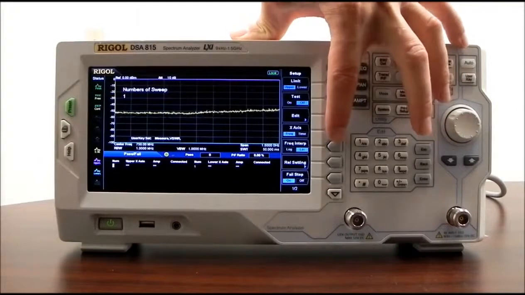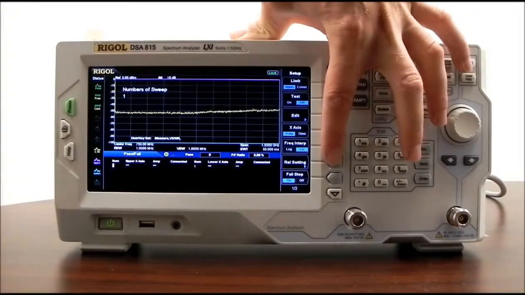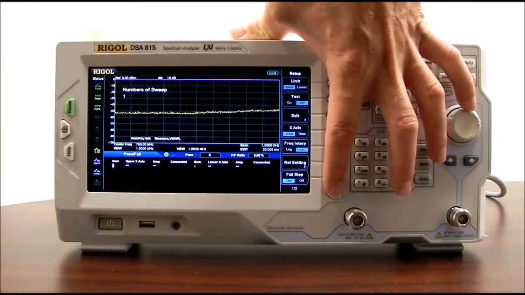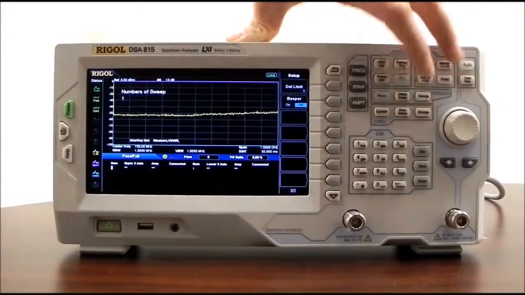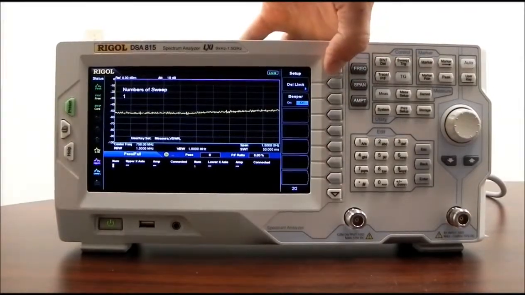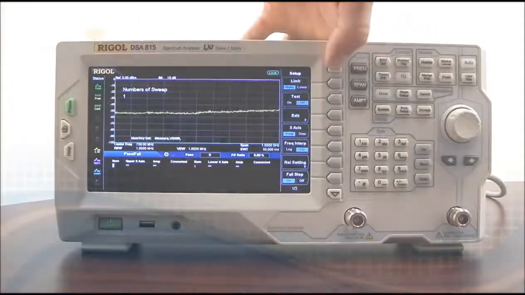We could set the x-axis as frequency or time. We can do frequency interpolation, log or linear. We can do relative, and we can stop on pass or fail. Let's go to page 2, and we can delete our limits, and we could also turn a beeper on if we wanted to have an automated test. So that can be very helpful in an automated test environment.